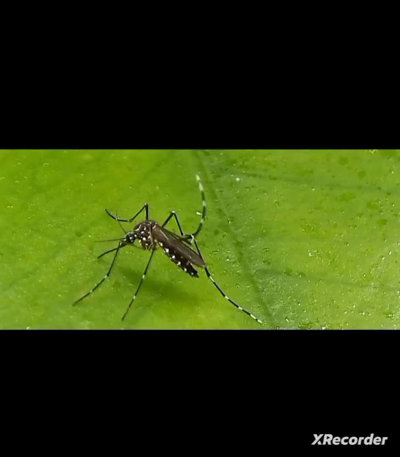Dengue fever. Dengue fever is caused by the dengue virus. These are arboviruses capable of infecting humans. This dengue virus is spread by Aedes aegypti mosquitoes. This is the vector of dengue fever.